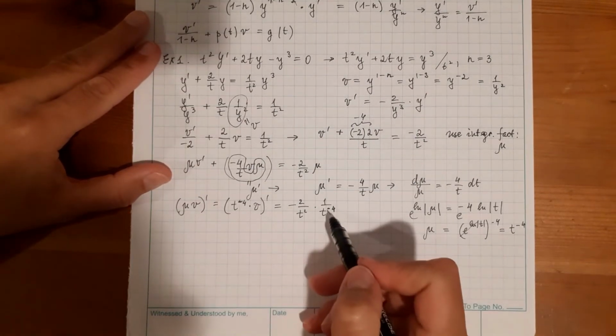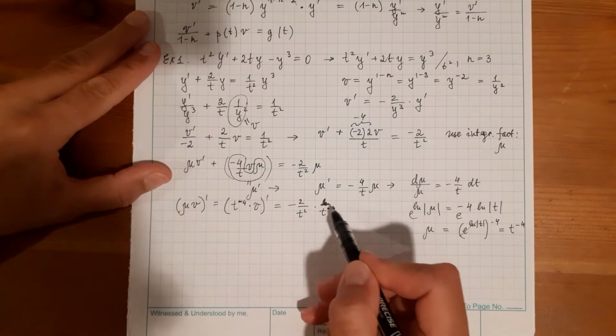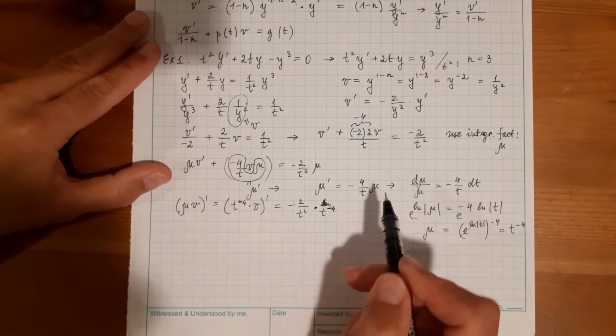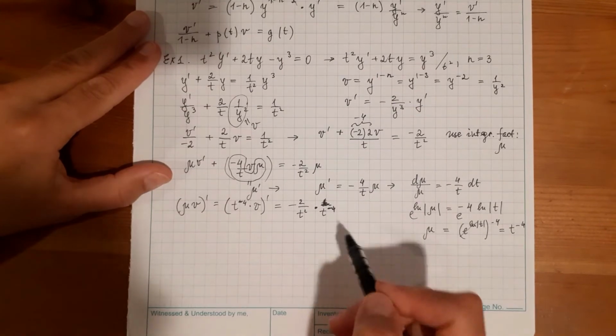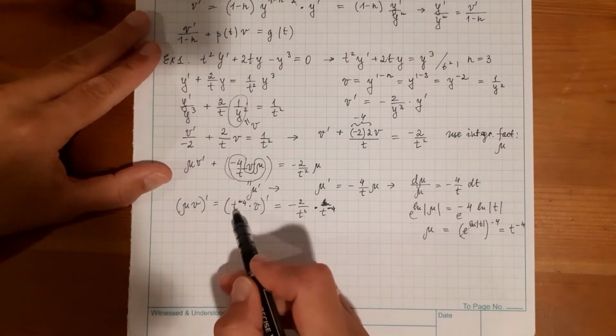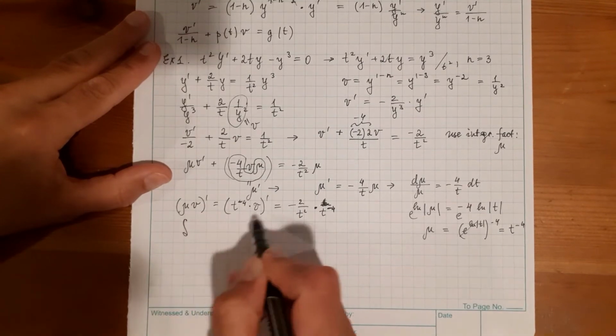Oh, why did I put it in the denominator? It's supposed to be multiplied by t to the negative 4. I was thinking negative 4, put it in the denominator, but actually if it's negative 4, it's supposed to be in the numerator. Okay, so what I have over here, I'm integrating both sides.